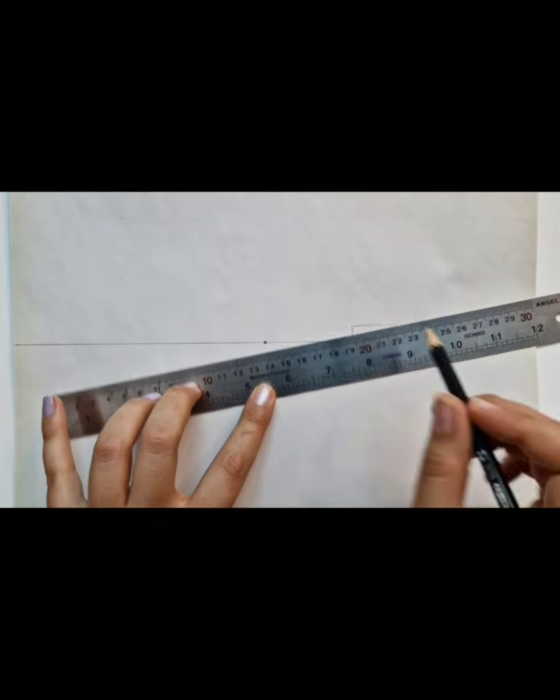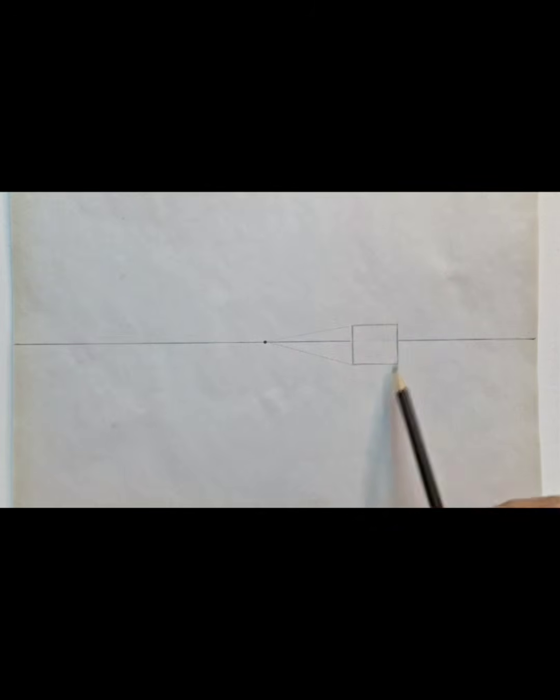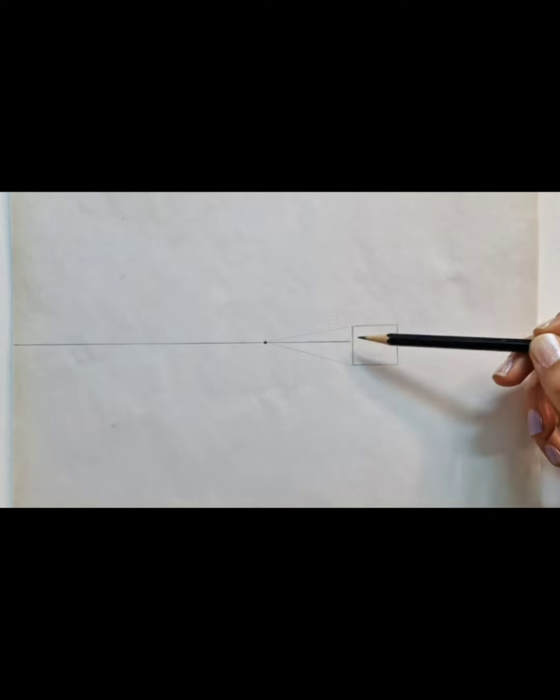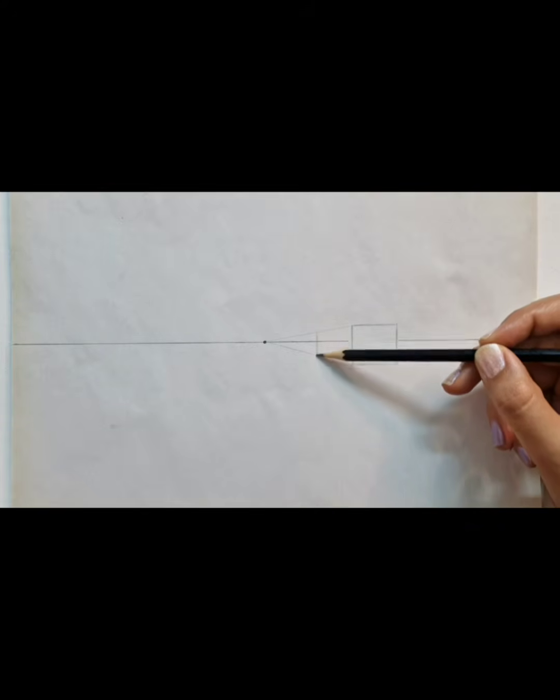Any line going back in space is going to head towards that vanishing point. So any part of the box that isn't the front is going to go back to the vanishing point like this. Now we need to make a parallel line to the side of our box to create the side. This new line has to be parallel to the front edge. Otherwise, it won't look like a real box.